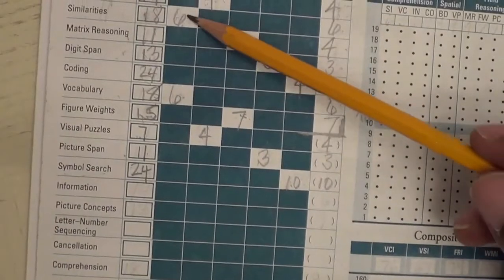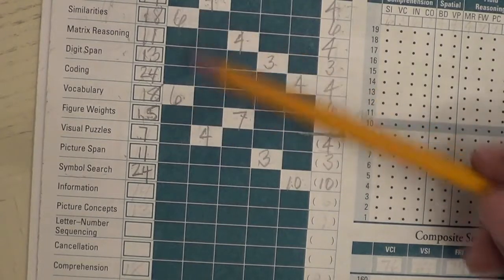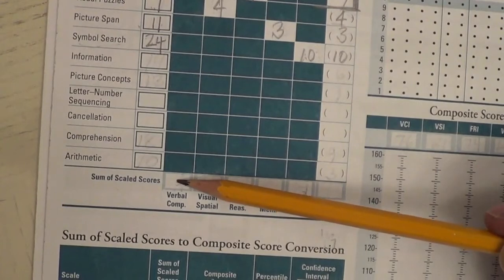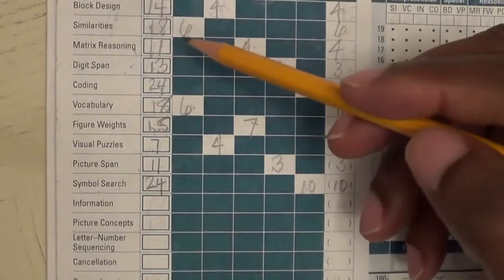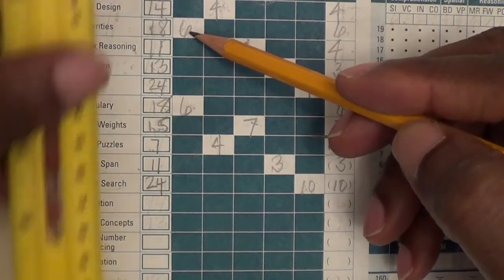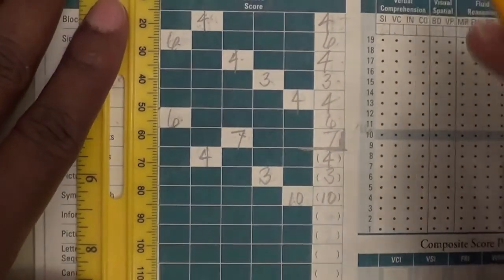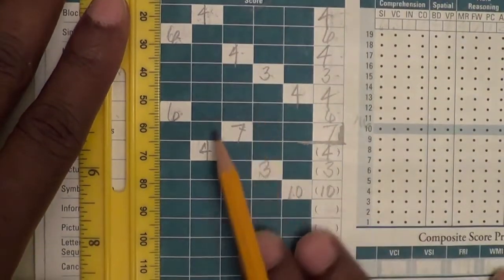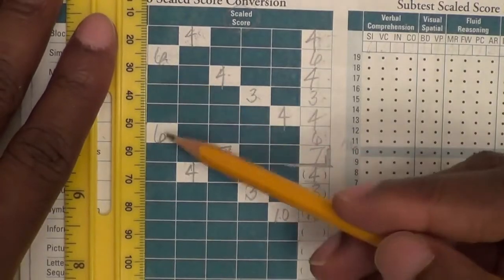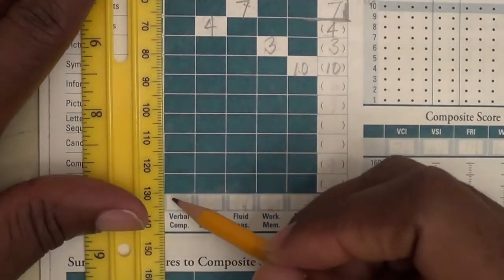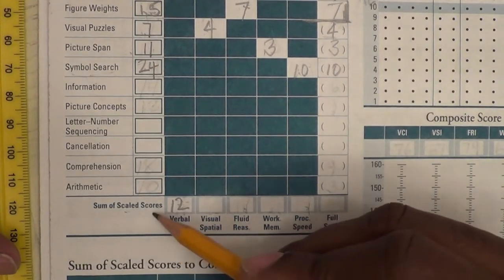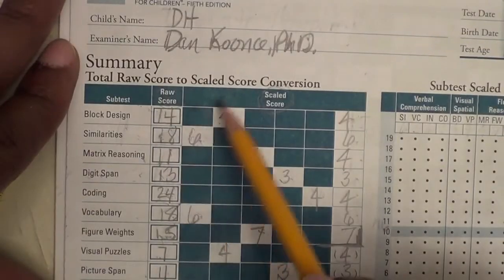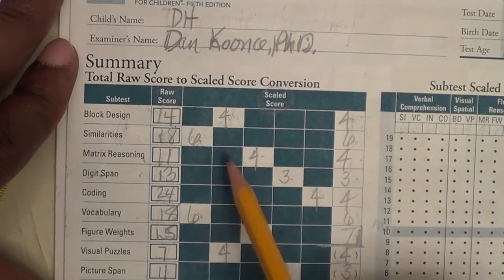So we're going to use each of these two scaled scores and add them up to get the sum of scaled scores for each index. You can use a calculator, whatever you want to help you. Sometimes folks like to use a ruler so they don't mess up the scoring. I know that 6 plus 6 gives me 12, so I'm going to write 12 for the verbal comprehension index score. That's the sum of scaled scores. Remember, these are from raw score to scaled score. So for the sum of scaled scores, we're adding these ones in the white and green.